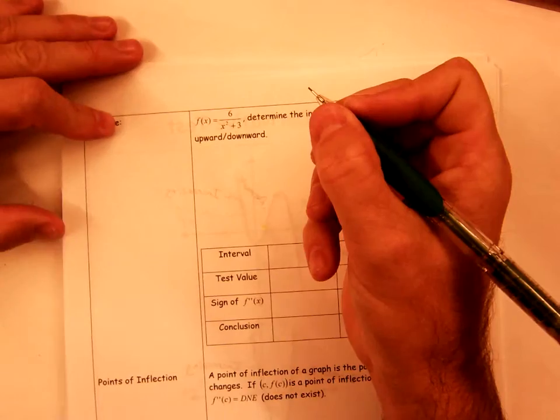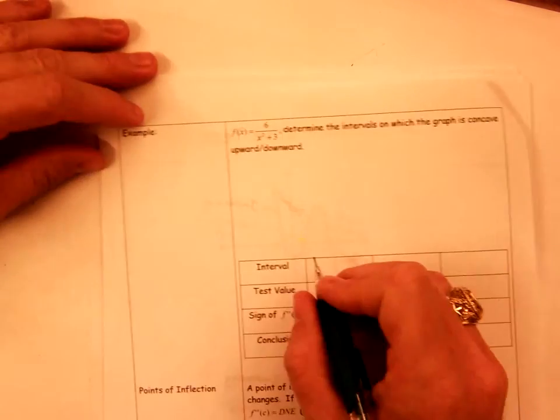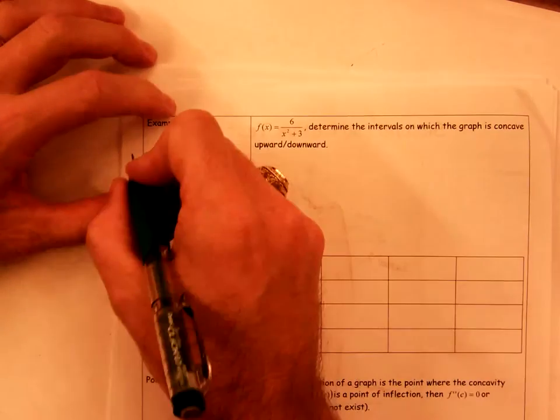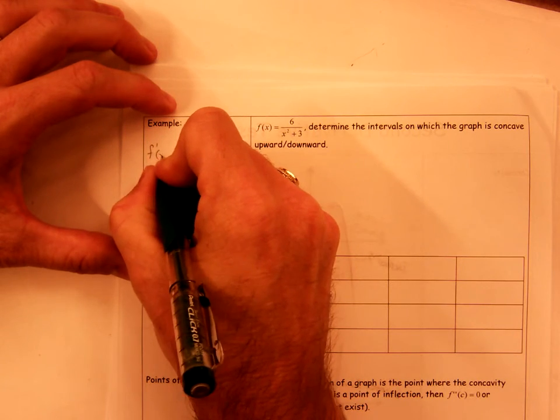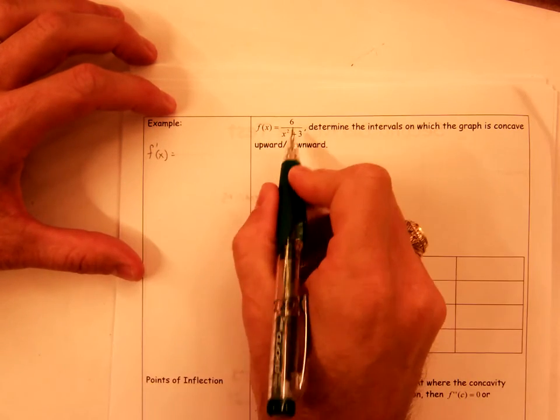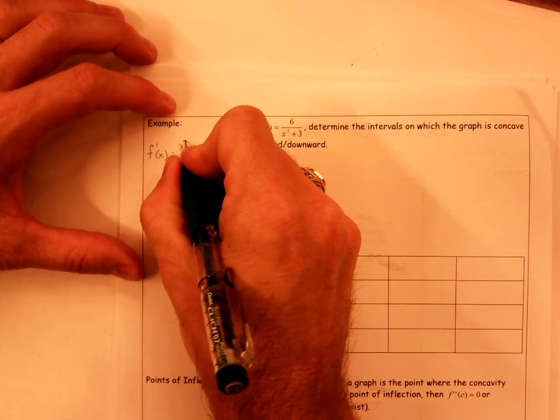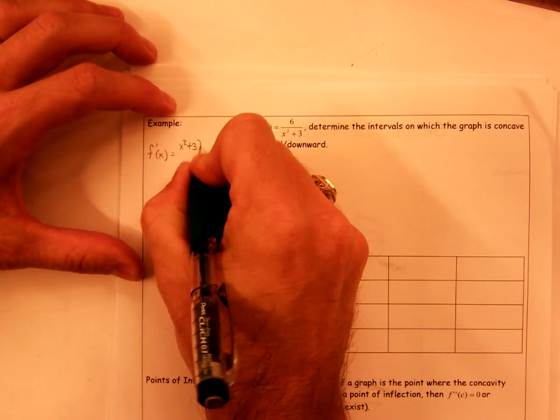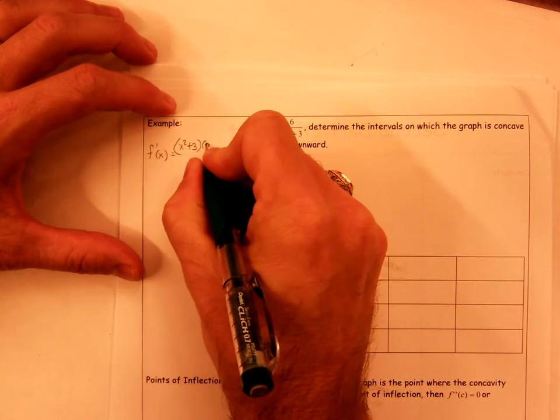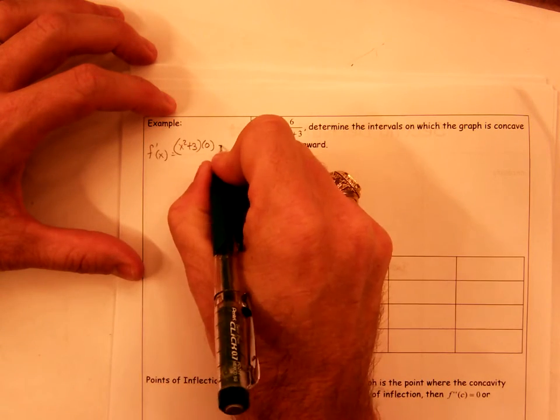So I'm going to start over here. f prime of x is low d high over low squared: low is x squared plus 3, high is 6. What's the derivative of 6? 0, good.